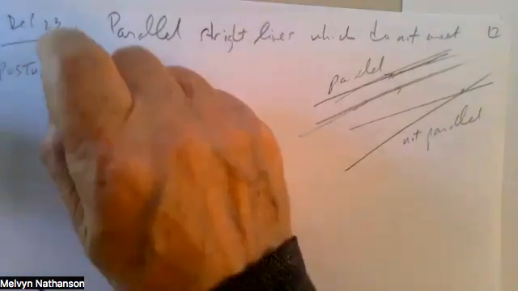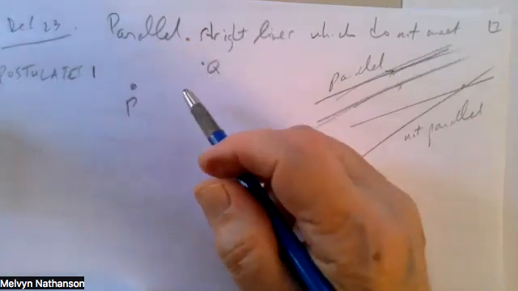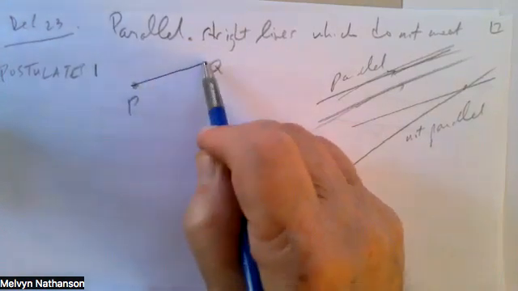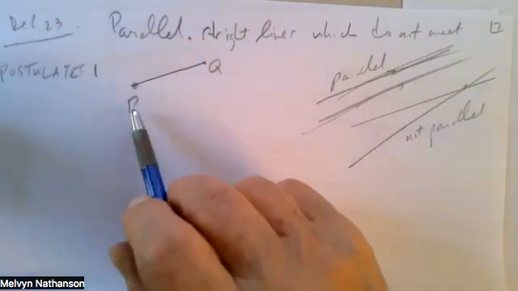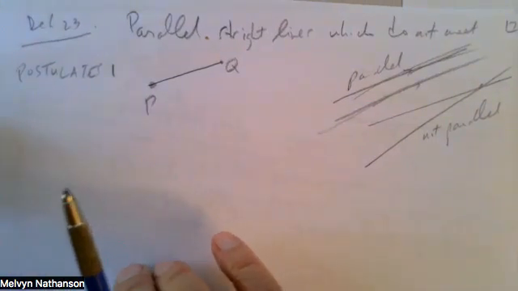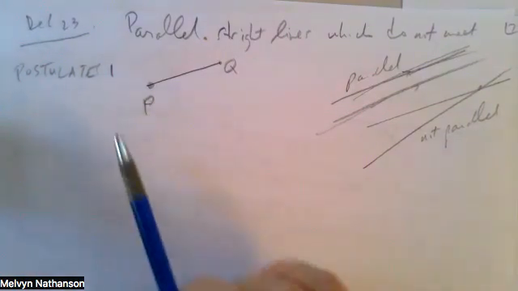Postulate 1 says if you have 2 points P and Q in the plane, it's possible to draw a straight line from P to Q. Since it's all written down legibly in the book, I don't need to write everything down.